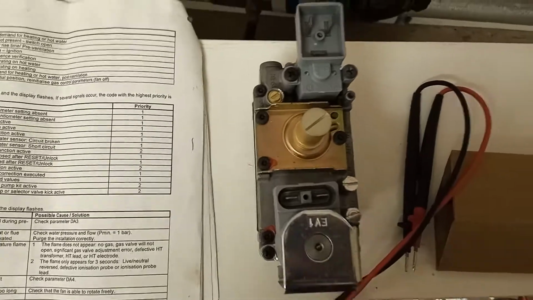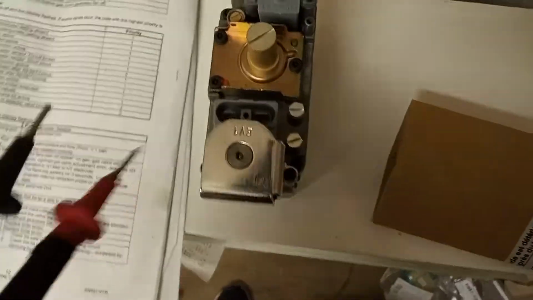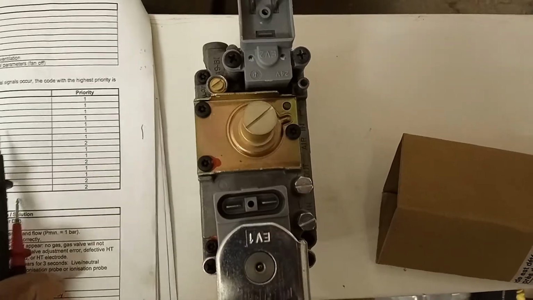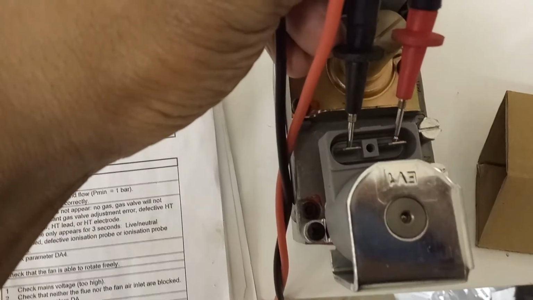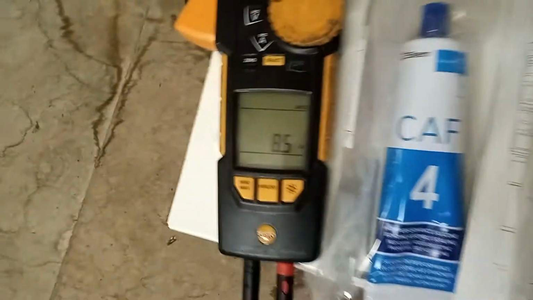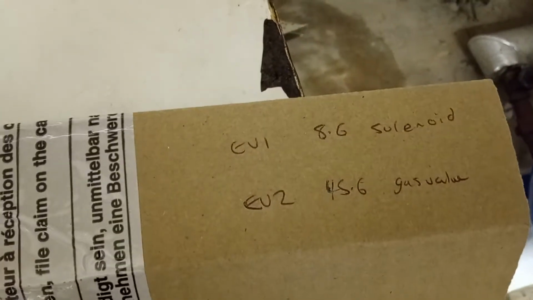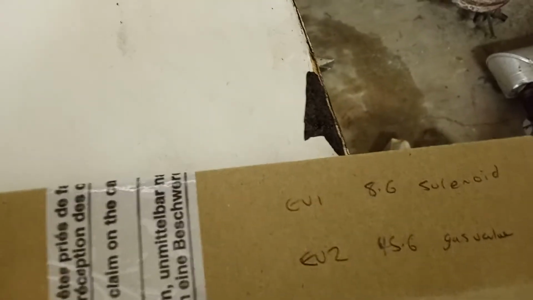A new gas valve has been ordered, and I have checked the resistance on this new gas valve, and I'm going to compare it to the gas valve which is in situ. Okay, we're going to check the resistance of the solenoid on EV1. There's our resistance, 8.6. I've written that down here, 8.6.